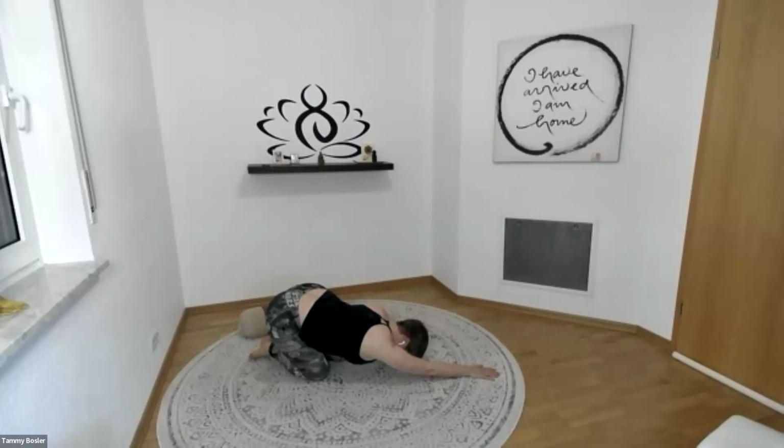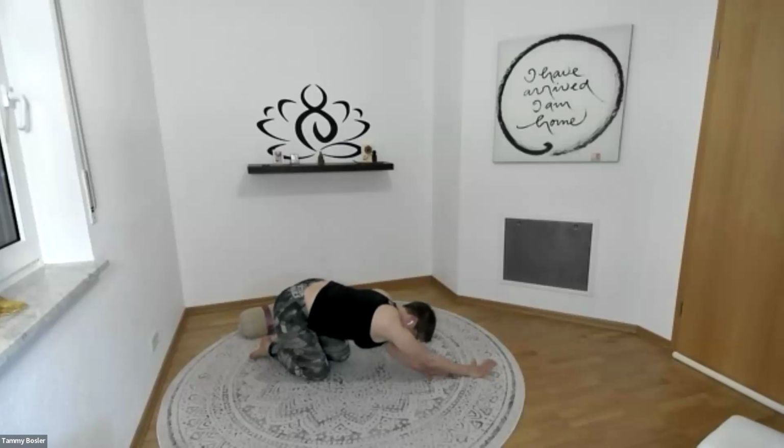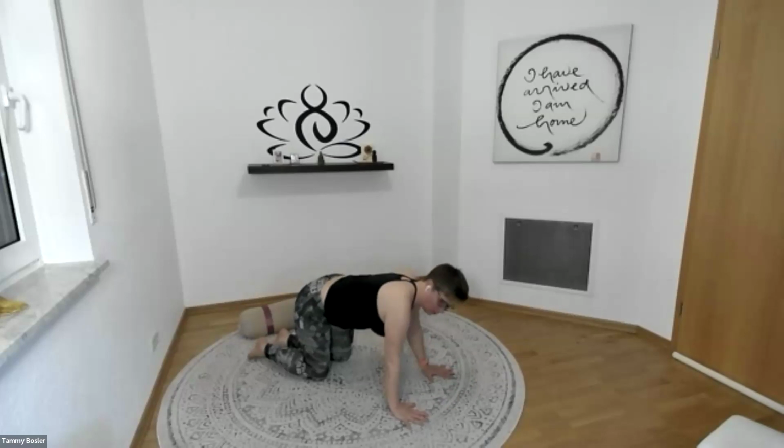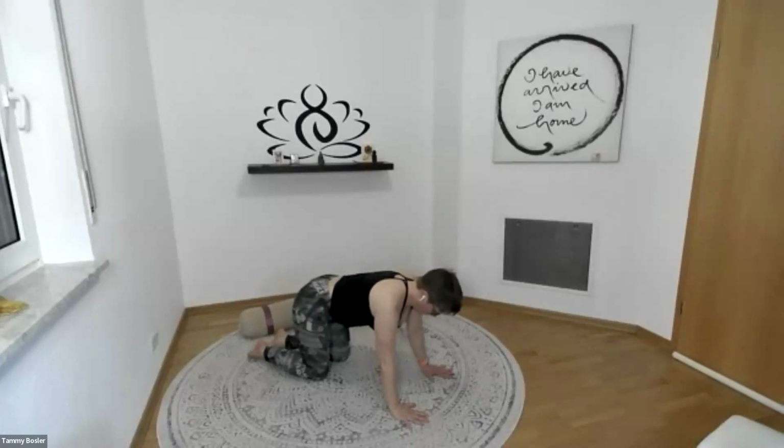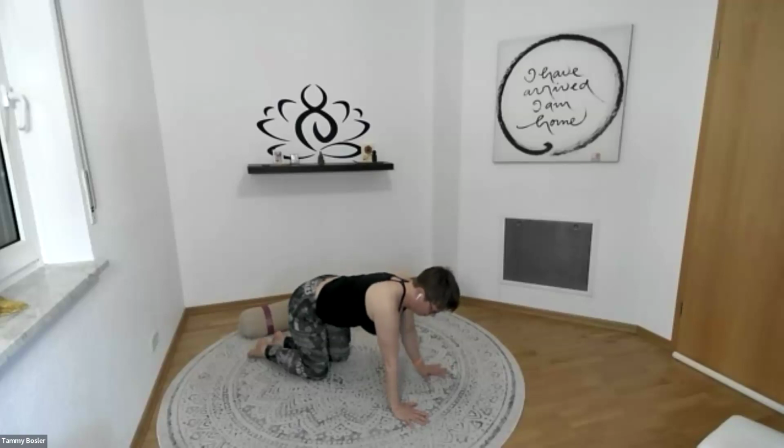Taking a couple breaths, noticing where there's a feeling of tightness or restriction. The hips don't need to be low. They can be as high as they need to be here. All right, then come back to the center. And then we're going to go back to the first side.